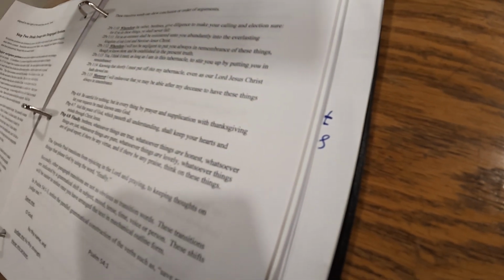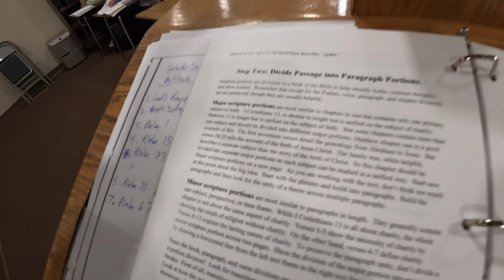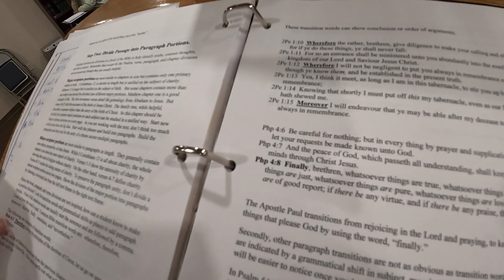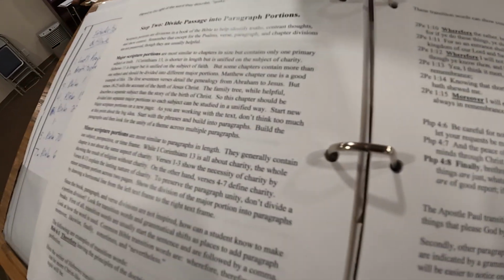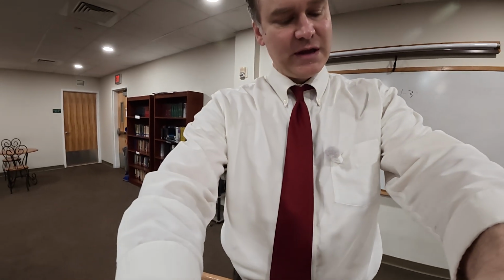So let's go much previous in your big set of notes that you got at the beginning of the year, page 58. I'm sorry you don't have notes on this part yet, but we just talked about a couple of aspects of this. Step number 2, divide passage into paragraph portions.